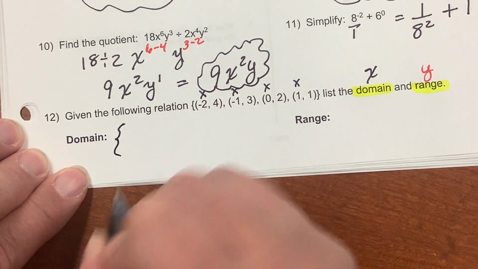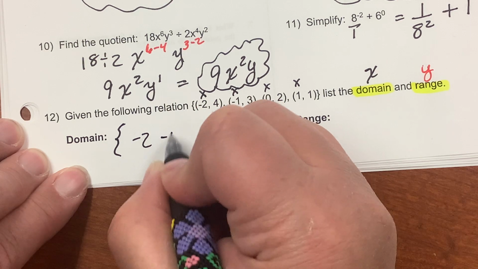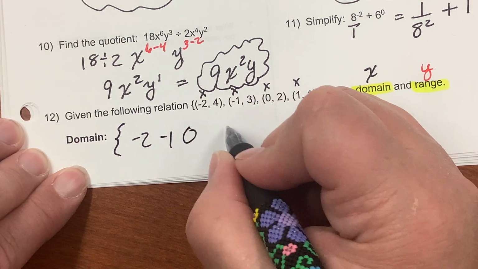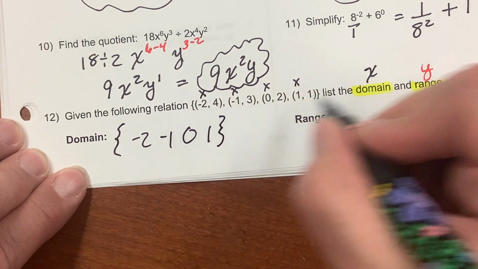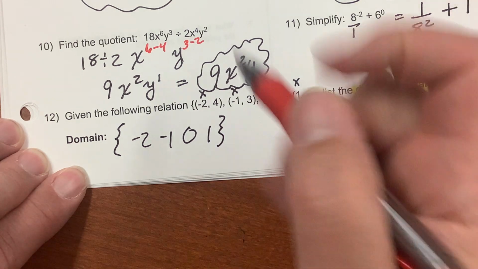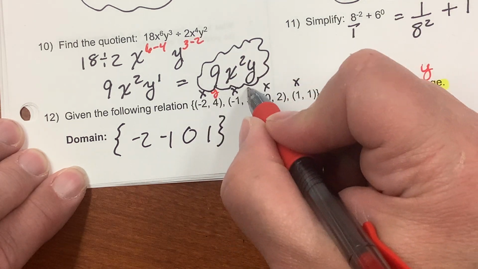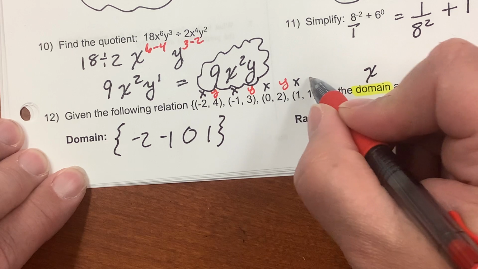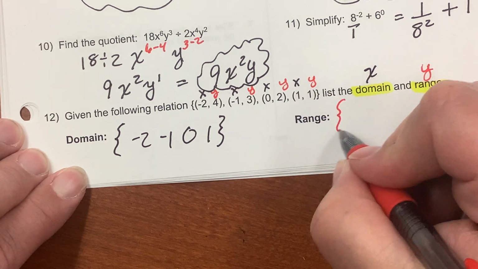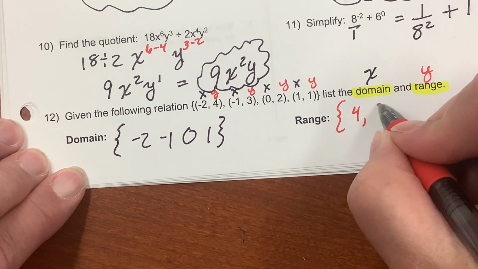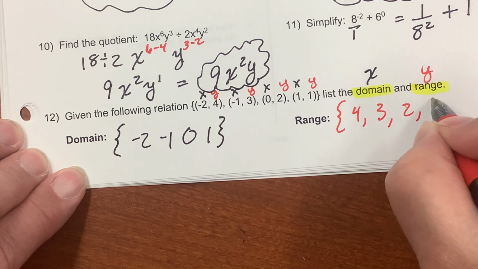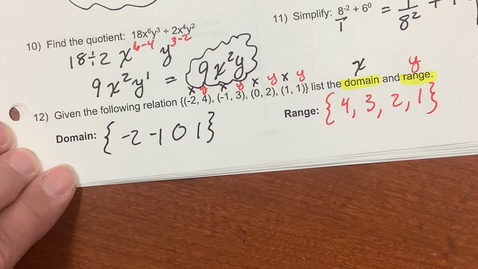You make the curly bracket, -2, -1, 0, and 1. Close that curly bracket. And the range is the y's. 4, 3, 2, 1. Curly bracket. 4, 3, 2, 1. And I'm done, right?